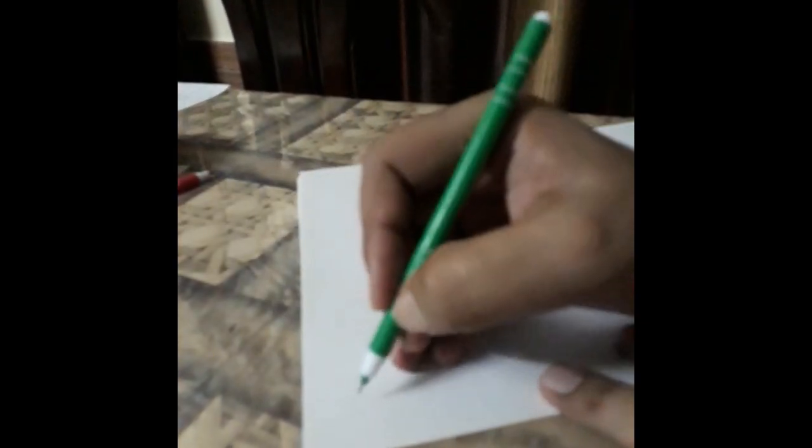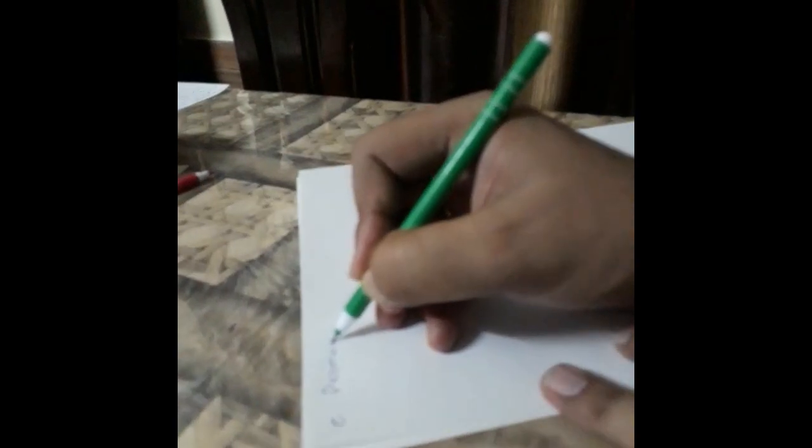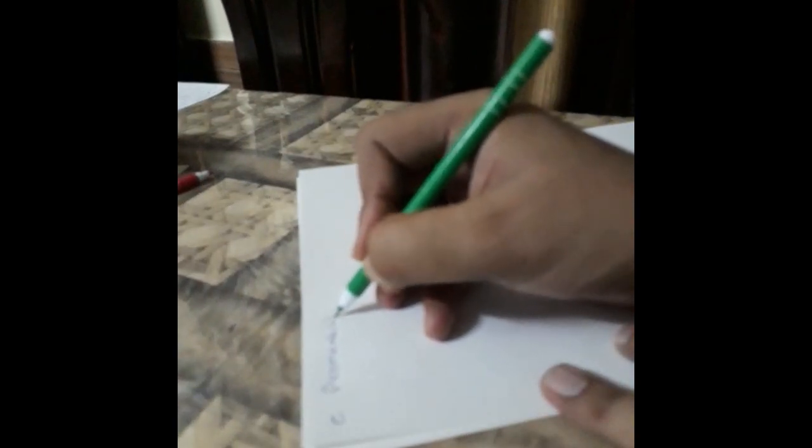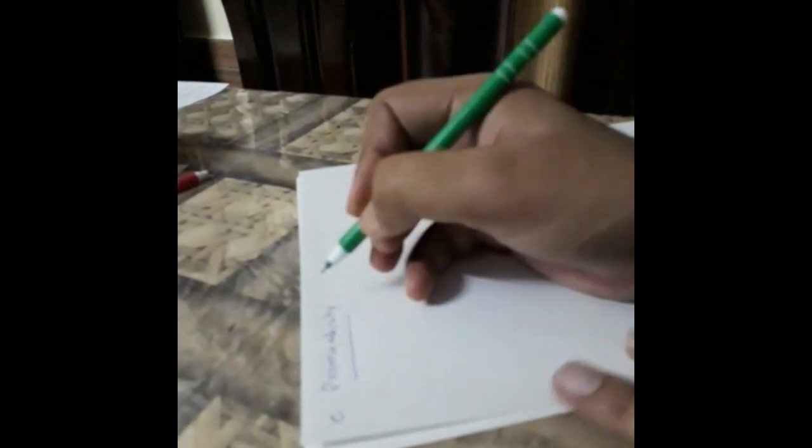And third point is permeability. The permeability of magnetic material is a measure of the ease of magnetization of the material.